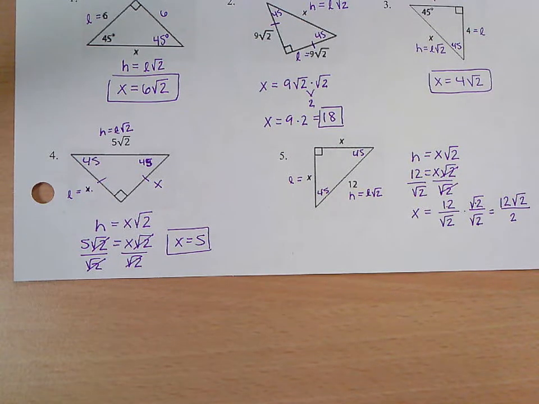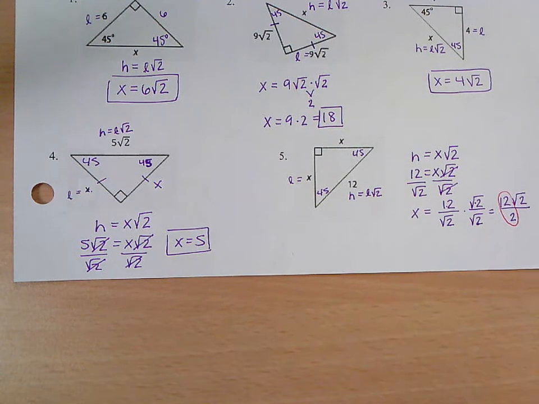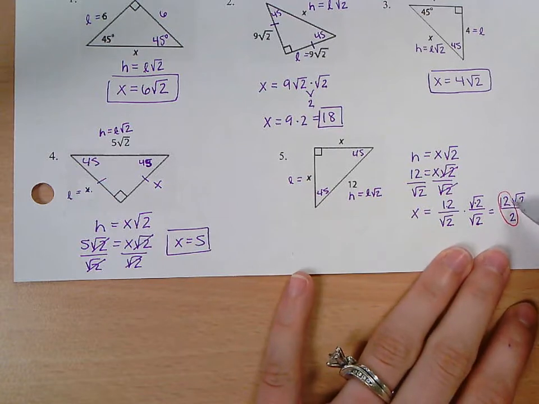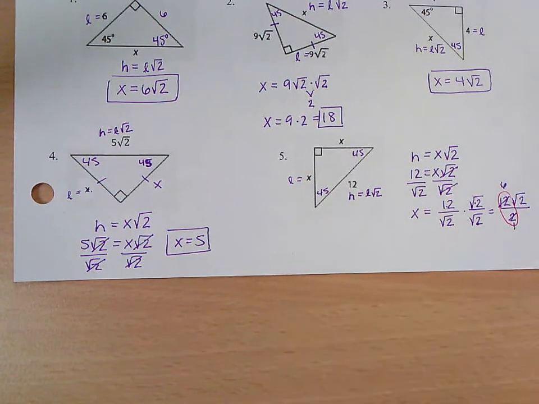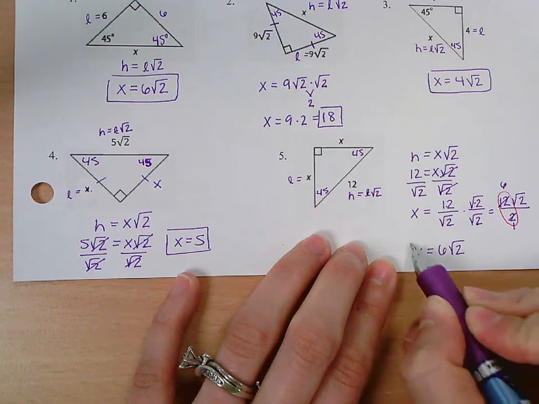And then this 12 and 2 are not in a square root. You can simplify those. So I divide them both by 2. 12 would become 6. Denominator of 2 becomes a 1, so I no longer need the denominator. So X is really 6 square root 2.